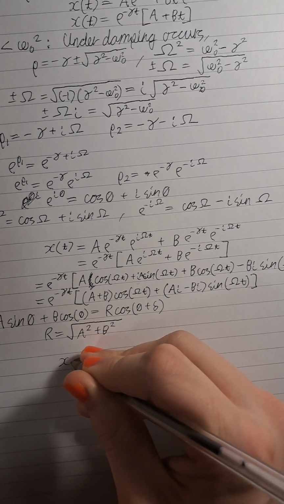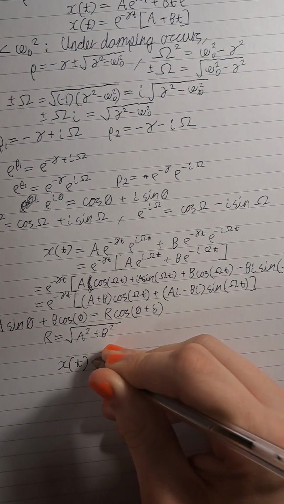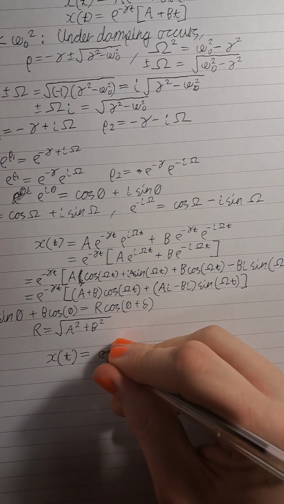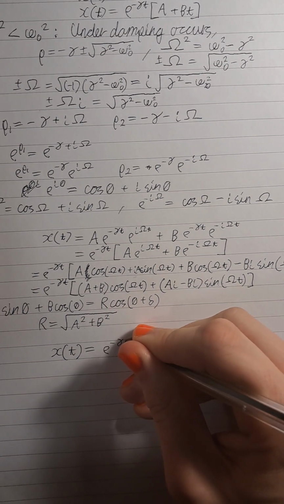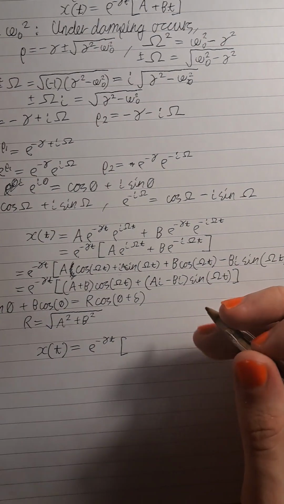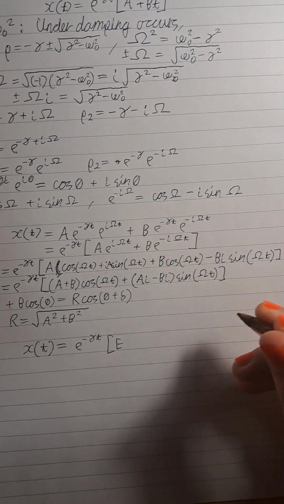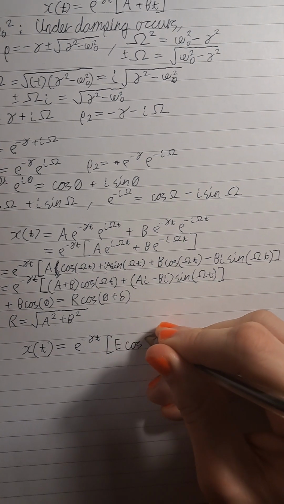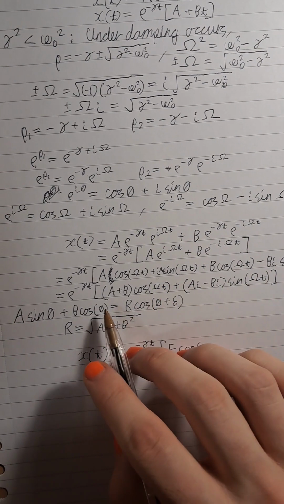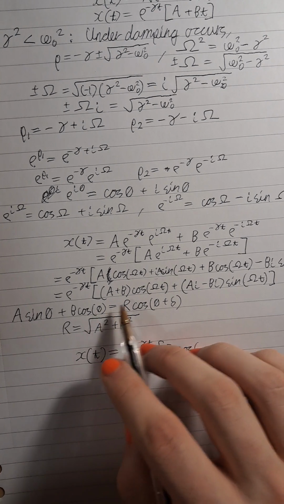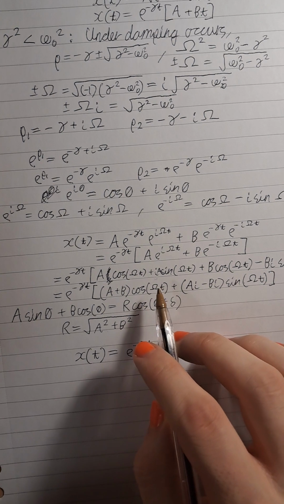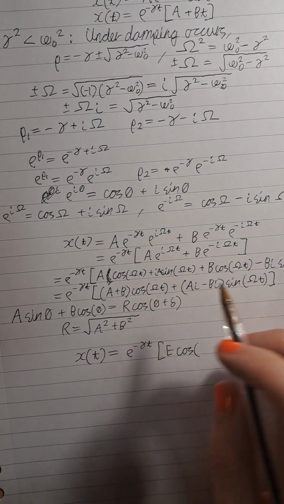which means that our final function for this little oscillator is going to be equal to e to the minus gamma t. Then we're going to have big brackets here, and then I'm just going to use E instead of r because I think it's quite nice. I'm going to use capital E though. Capital E cos, and then our angle in this case was theta, but up here in our actual solution it's omega t.